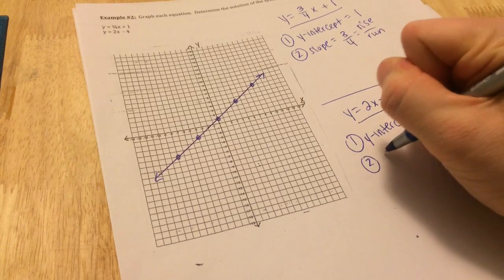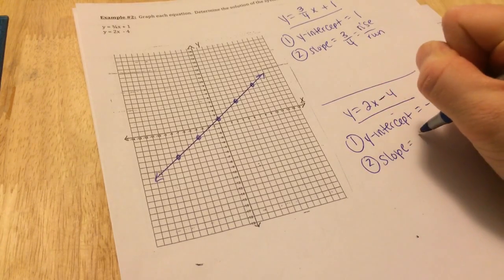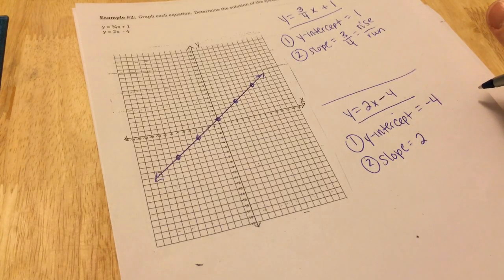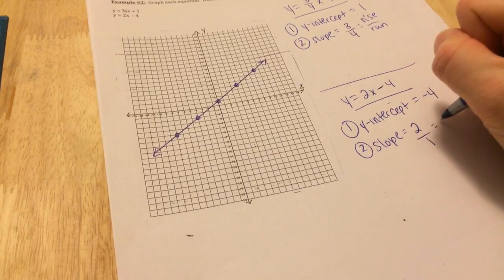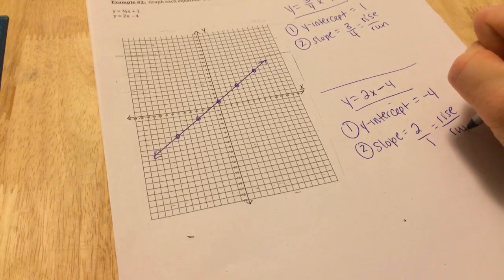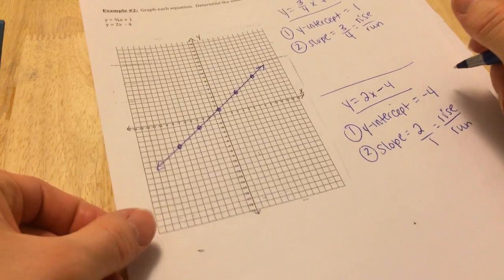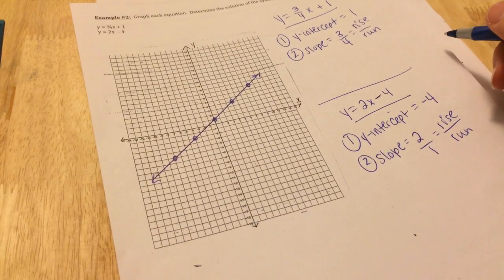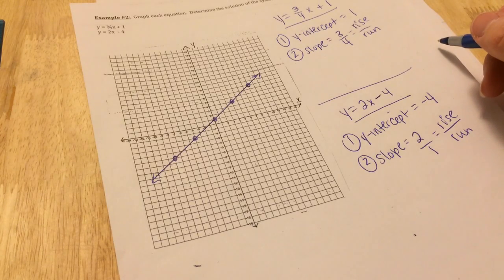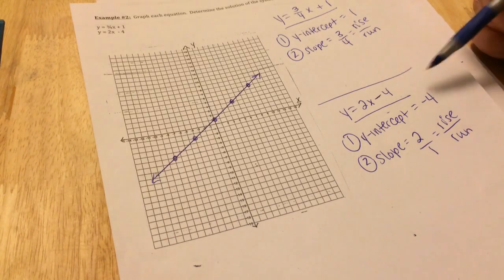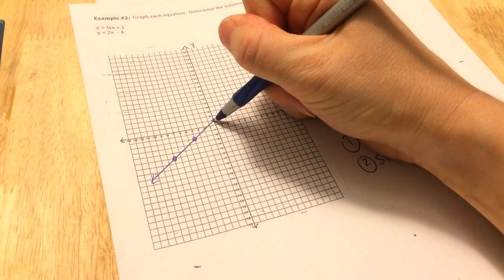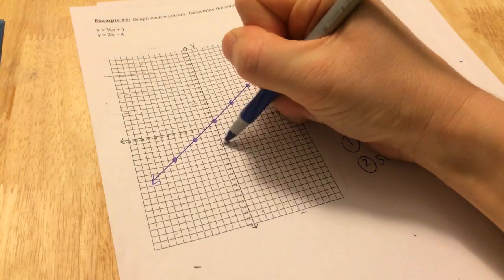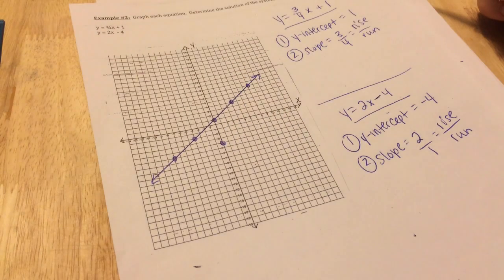The slope is 2, the number with the x. We want to put that over a 1 because we need a rise over a run. So now we have the y-intercept and the slope for our second equation. Let's graph it so we can find the point of intersection. Let's plot the y-intercept first, which is -4. So we're going to go down to -4 on the y-axis.